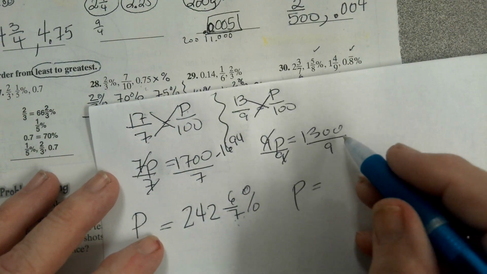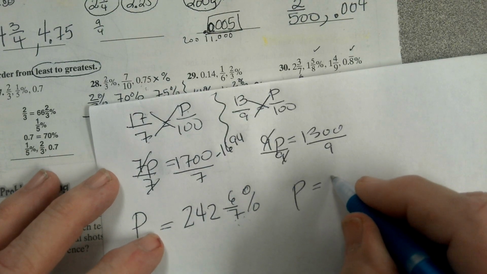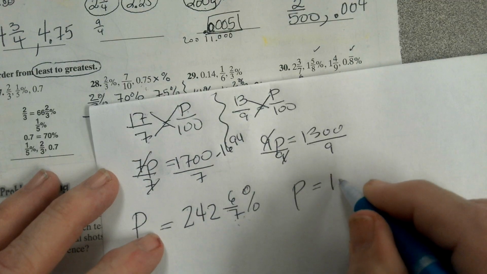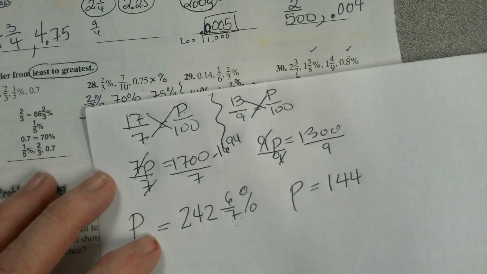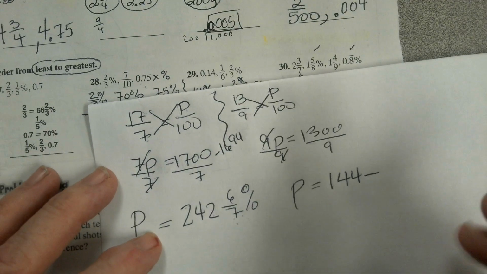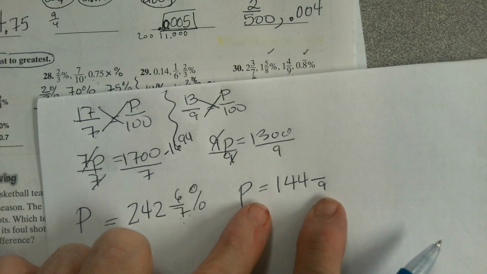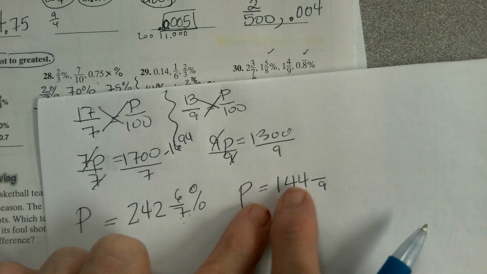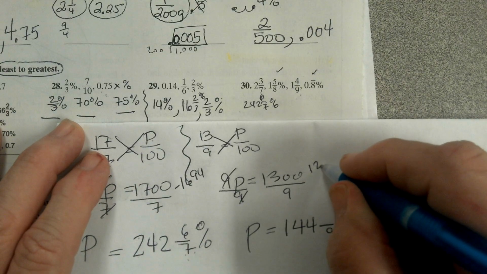Yes. Edward, what'd you get when you got 1,300 divided by 9? I got 144. Did you get 144? Okay, 144. Ignore the decimal. Clear your calculator. And then put 144 times 9. Noah, what'd you get? 1,290.